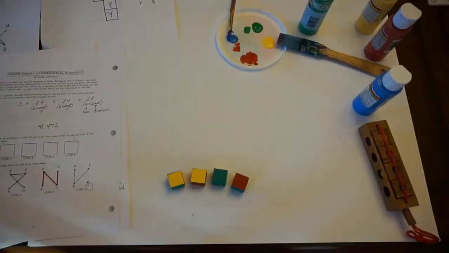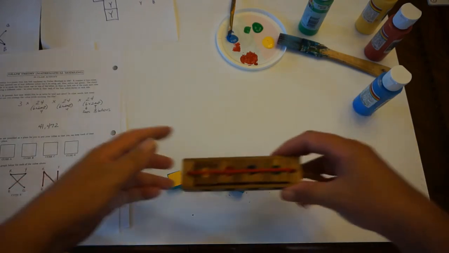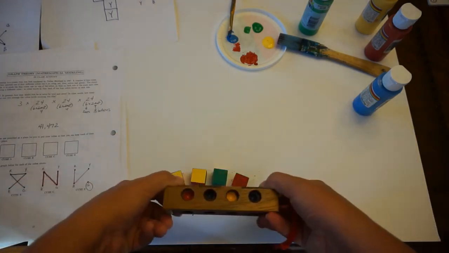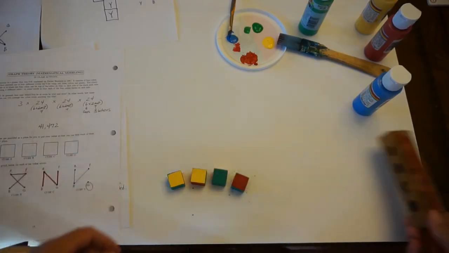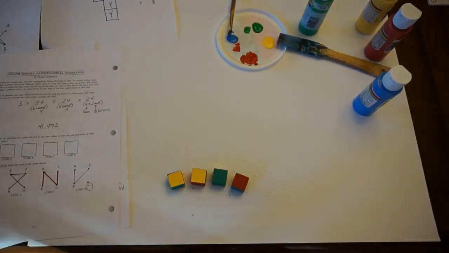So you've now been introduced to the game Instant Insanity. More importantly, you've been introduced into how we can use mathematics as a concise language for representation. I'm just going to quickly show you. Here I have a copy of the game that's manufactured rather than homemade. So you can purchase these or you can make your own if you're interested.